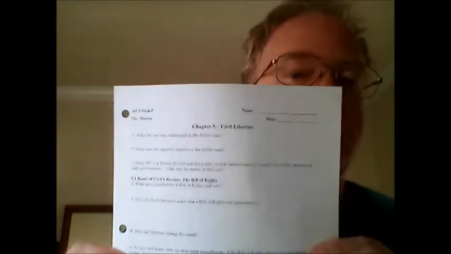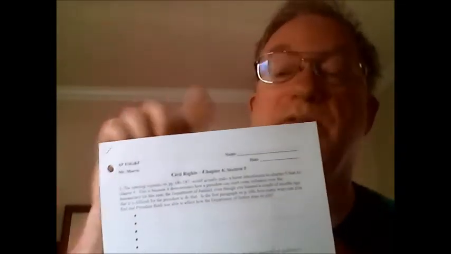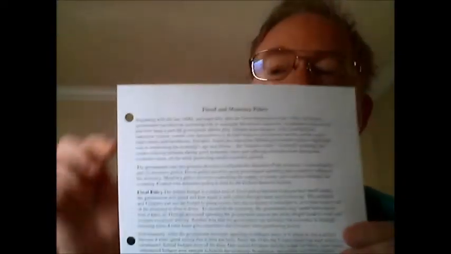Then one little worksheet devoted to Chapter 5, just one page, front and back. And then there's a packet of questions about Chapter 6, Civil Rights. And then a one-page front and back reading on fiscal and monetary policy.